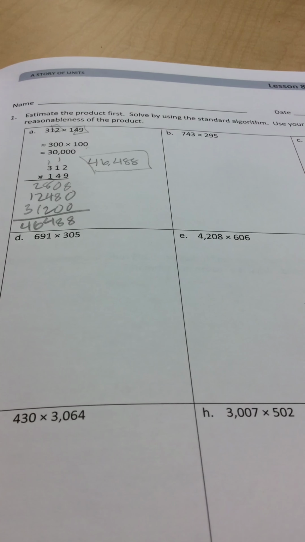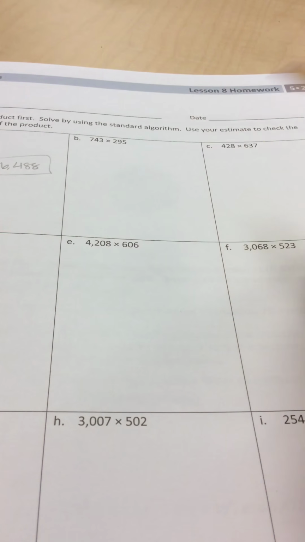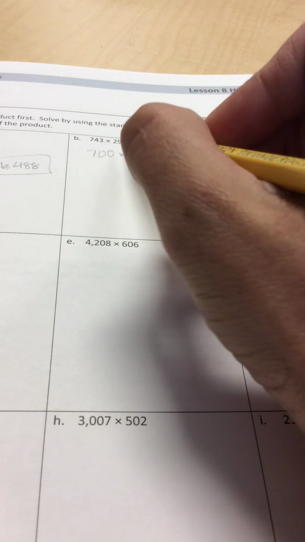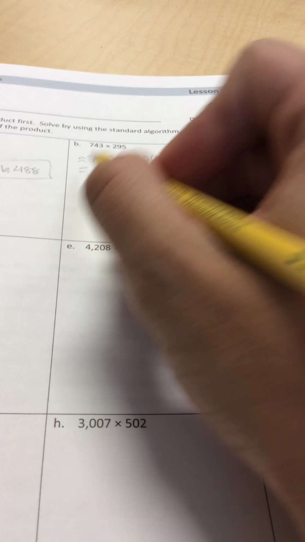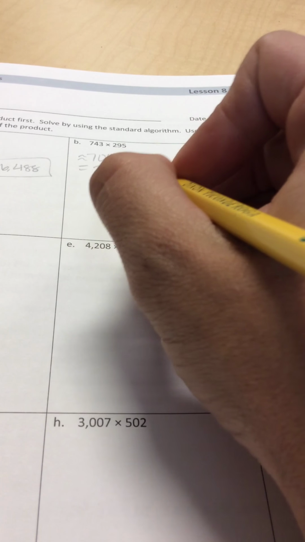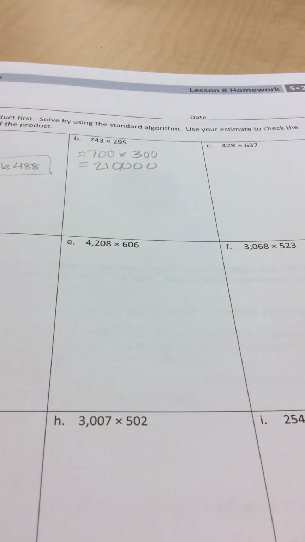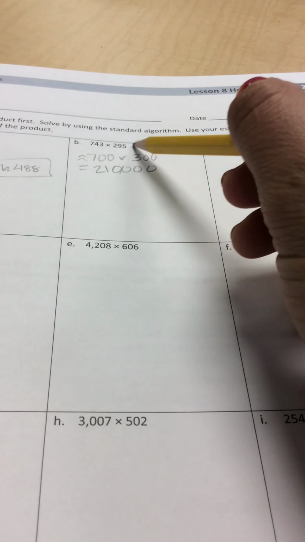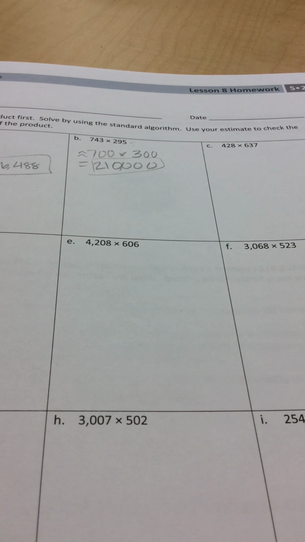So we're going to continue to do the same thing for the rest of them. So for letter B, we would round 743 to 700, and we would round 295 to 300, and then we would do our multiplication of our estimates, which would be 210,000, and then we would actually go ahead and multiply those to see if our actual product was a reasonable answer based on what we know about estimating. And we do that for all of those.